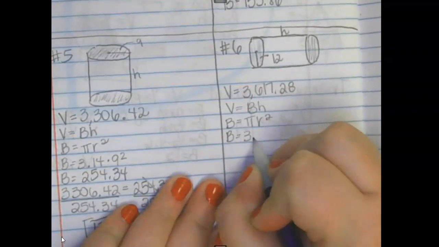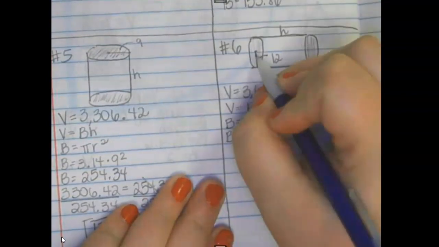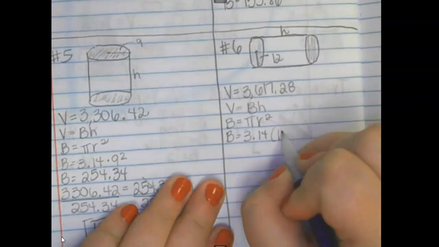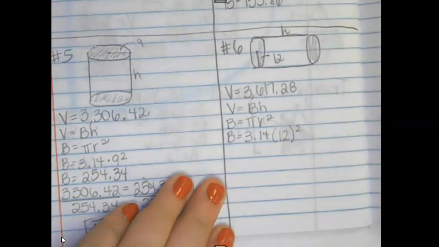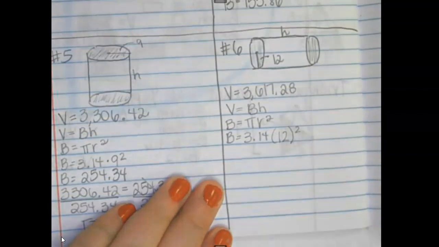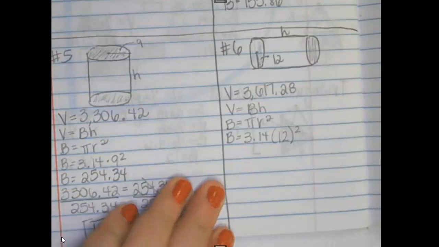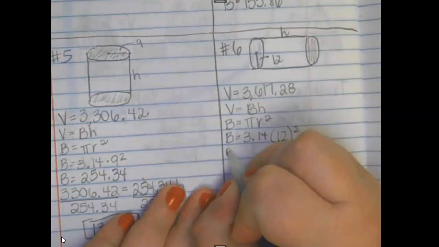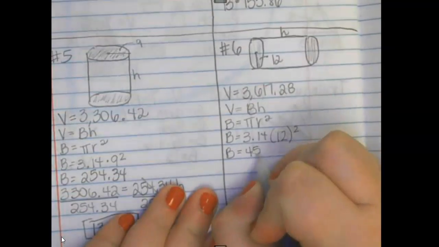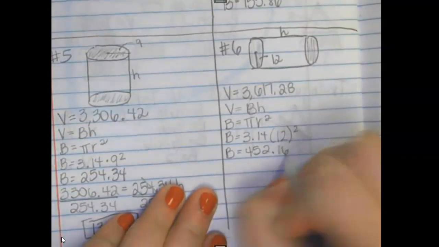So 3.14, it is a radius because it's only halfway. So I'm going to do 12 squared first. We always do our exponents first. 12 squared, which is 144, times 3.14 to get 452.16.